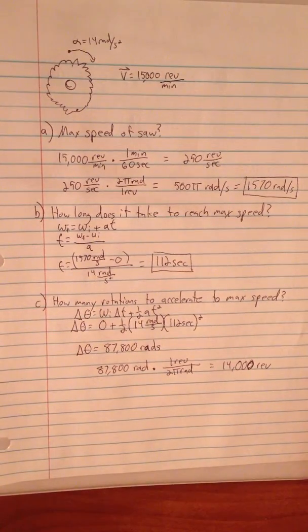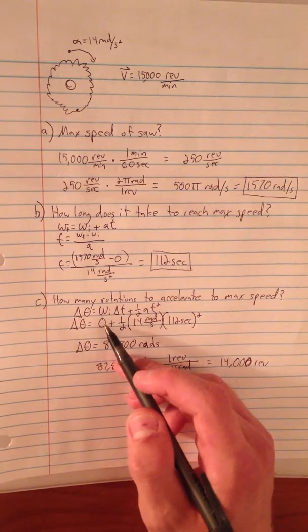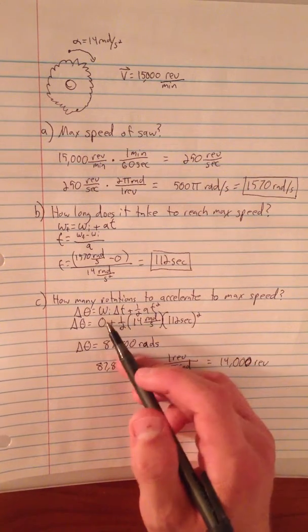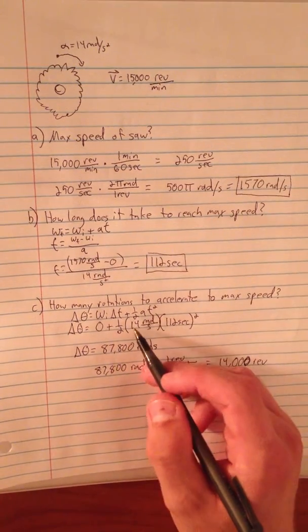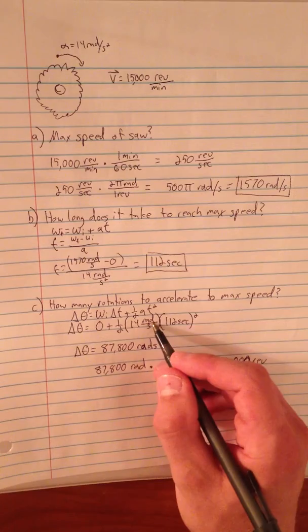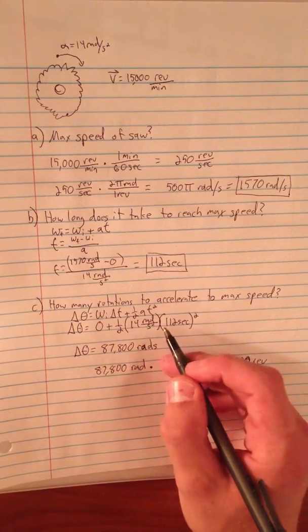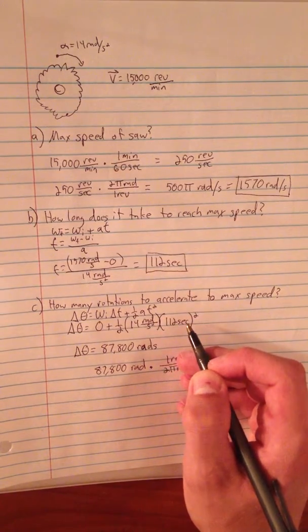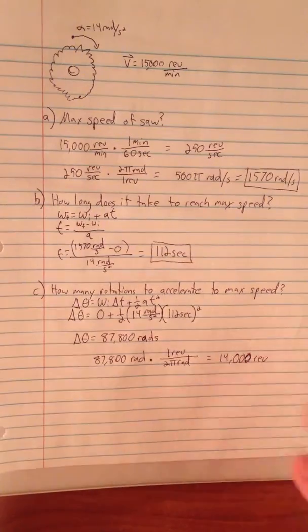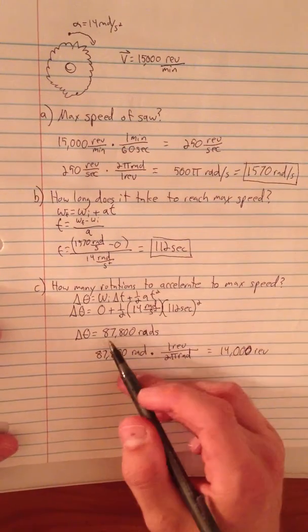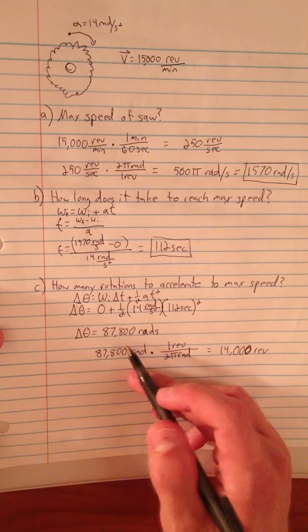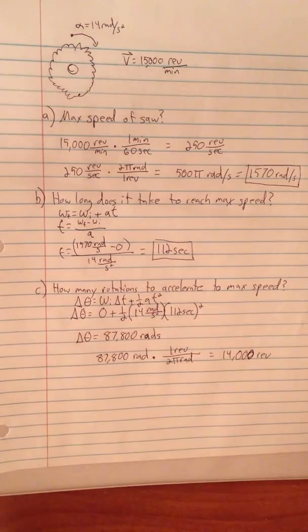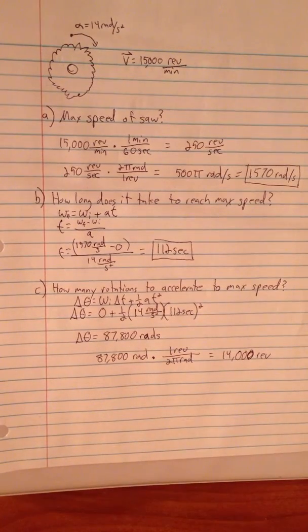Now let's go ahead and plug our numbers in, and we end up with the initial velocity of 0 times time, which is going to equal 0, plus 1/2 times this 14 radians per second squared times 112 seconds, which is the time squared. Now what we end up with is 87,800 radians. Now, this is not exactly what we're looking for because we're looking for the revolutions, not the radians.